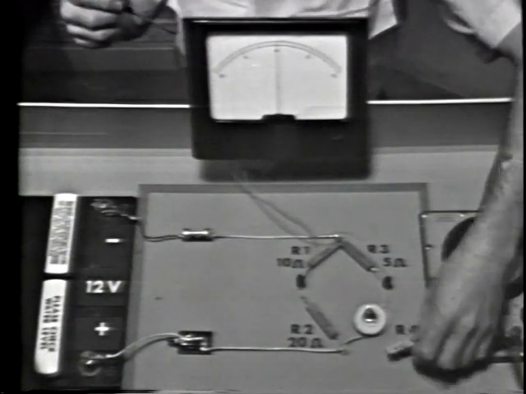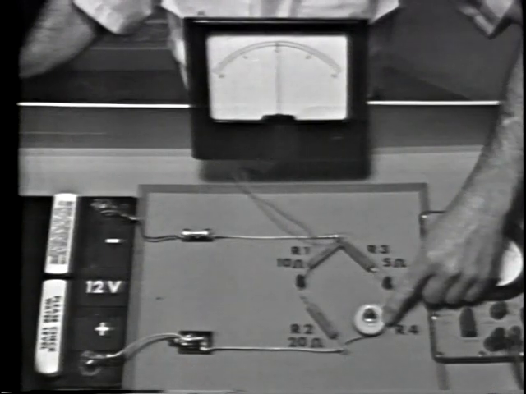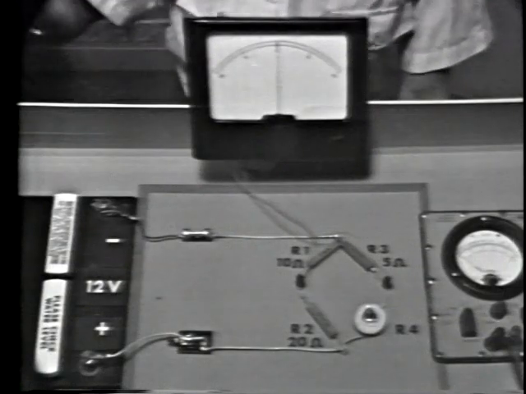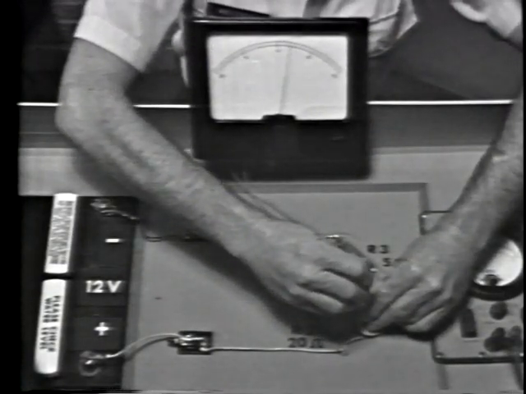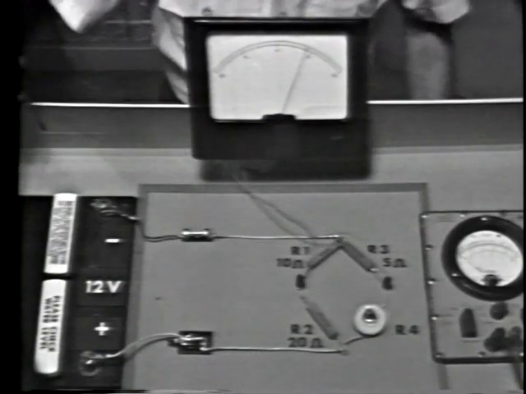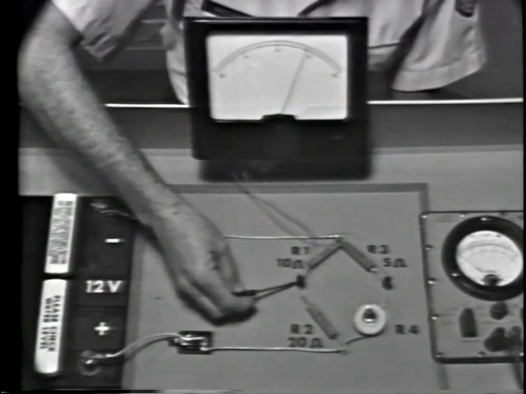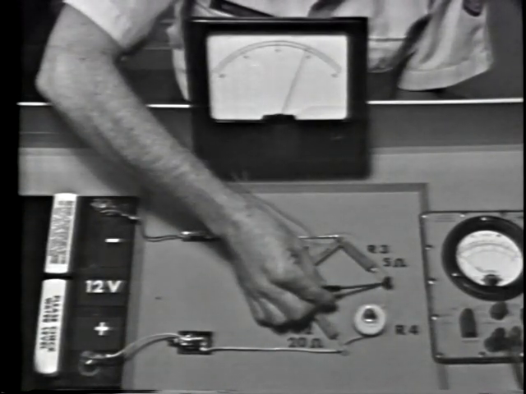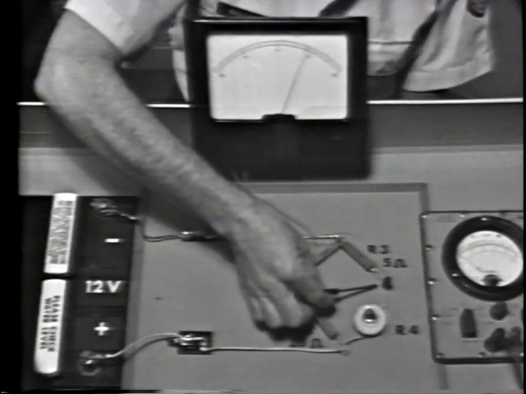Now, let me remove this sign because I have a rheostat here, and by changing this rheostat, I can upset the ratios and show you that the circuit can become unbalanced. So let me turn the rheostat so that current is flowing in that direction, to the right. Now, all I've done, I've upset the ratio so that current is flowing from this point through the meter to this point. So actually, current is flowing from here to here.